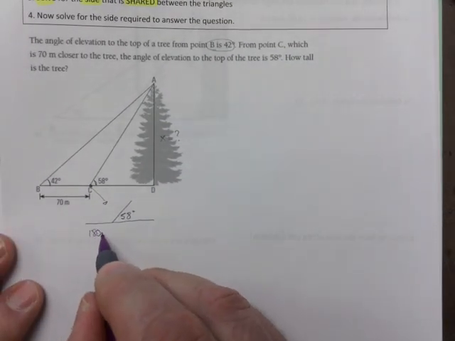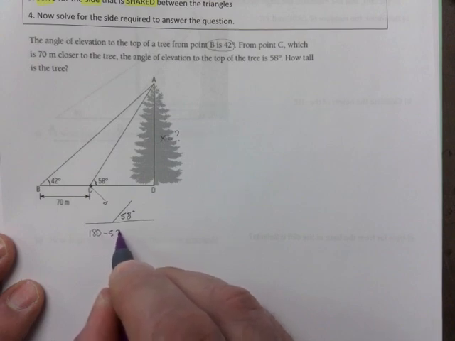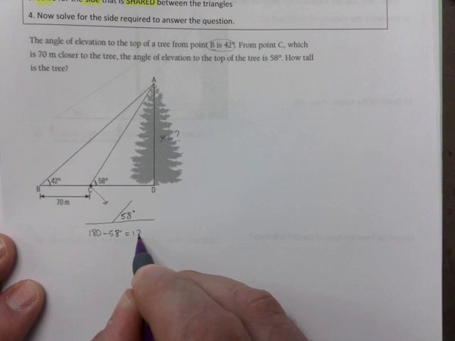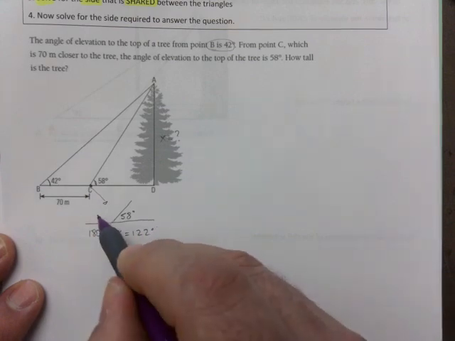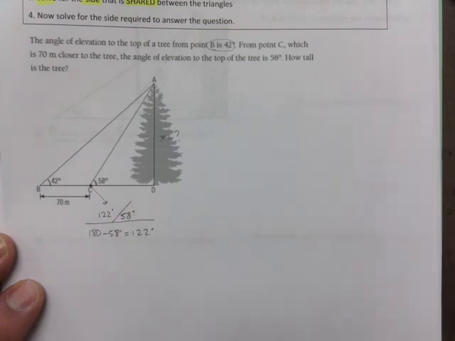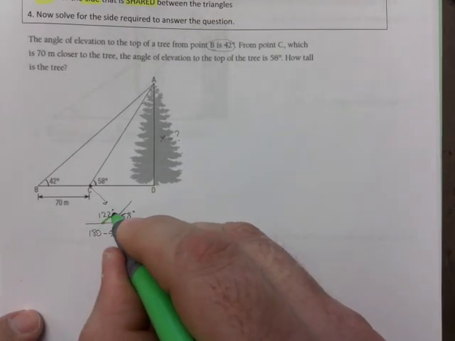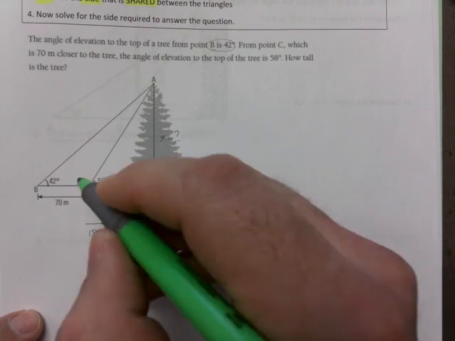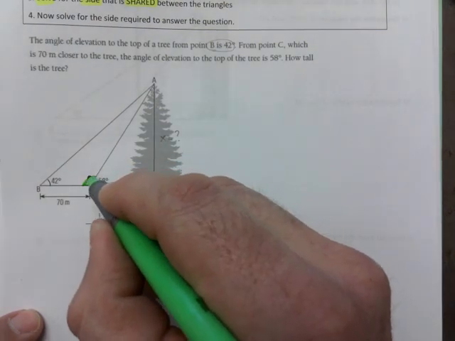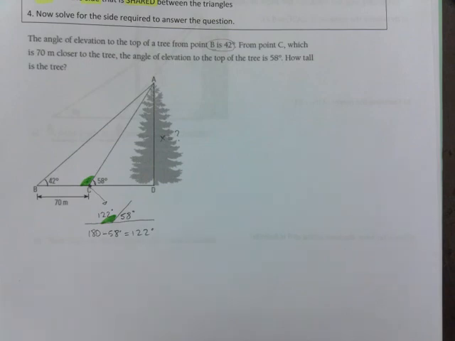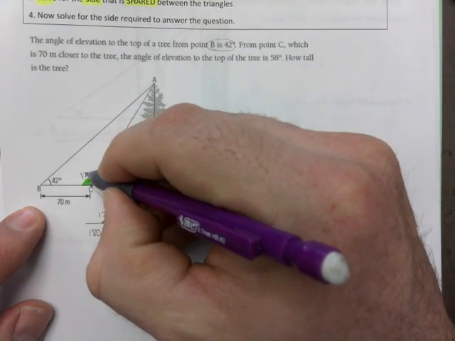So 180 minus 58 is 122 degrees. So you know that this is 122, and combined they give you 180. That is exactly what you want. You want this angle right here, so we'll put the 122 there.